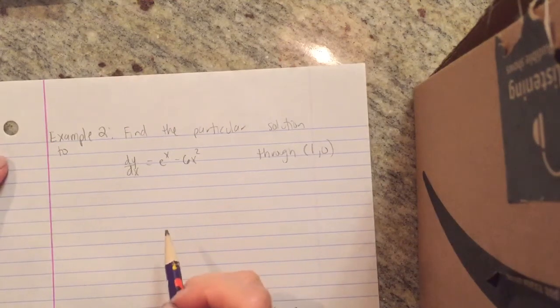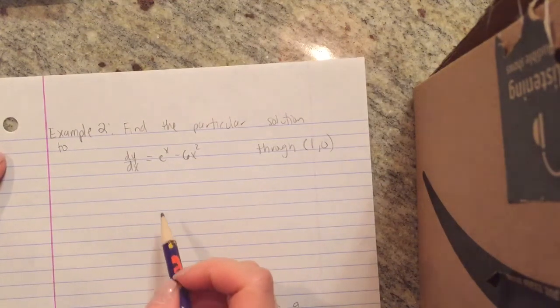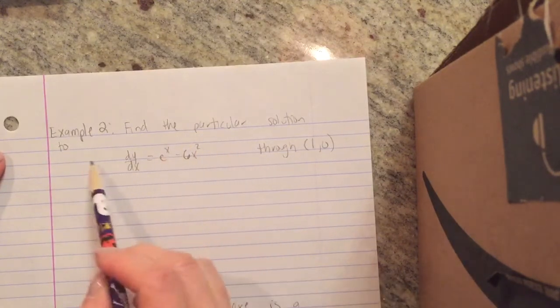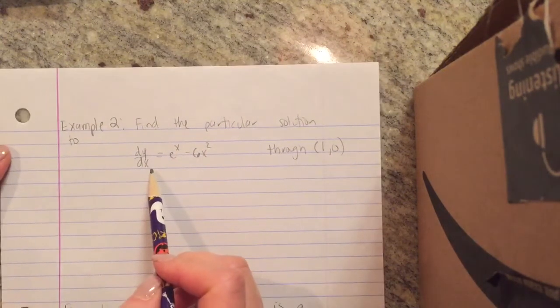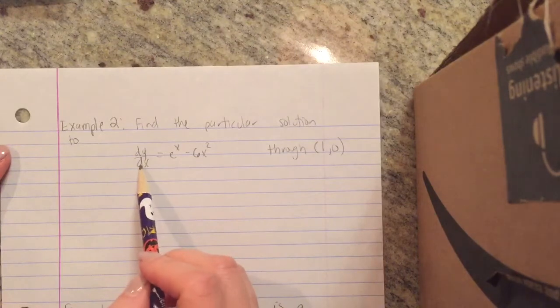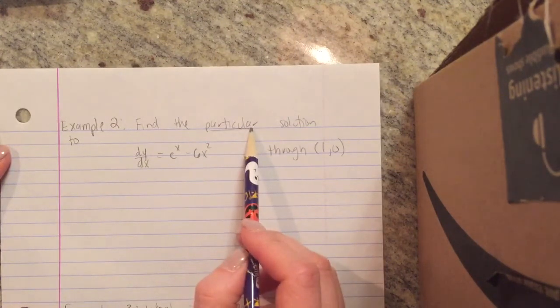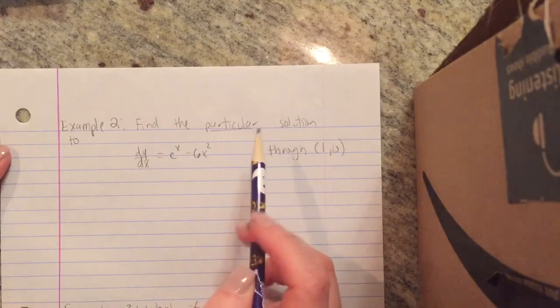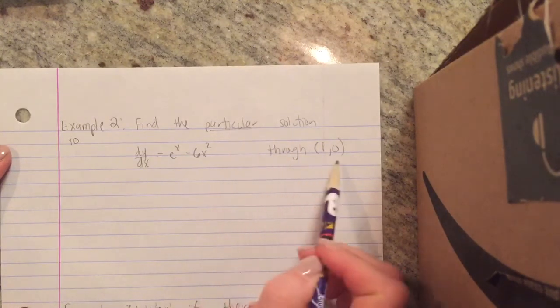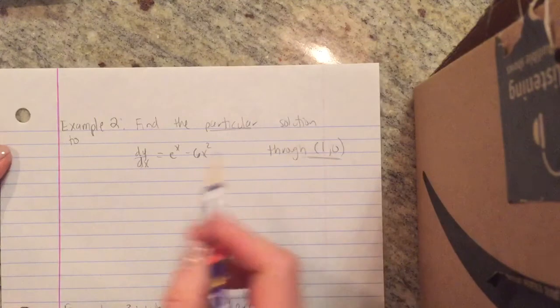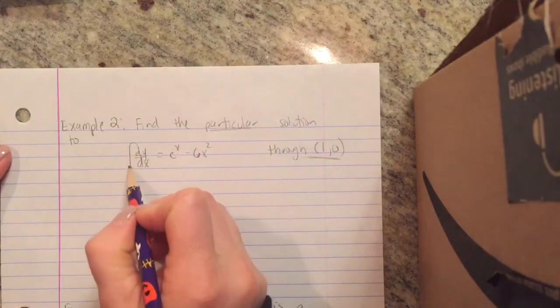Okay guys, let's try to do the second example. So here we're trying to find the particular solution to this differential equation. Just a reminder, it's a differential equation because it involves a derivative. When it says particular, that just means that we're going to find the c here. We're going to use this point to do that. I think you guys have been a little bit familiar with this before.